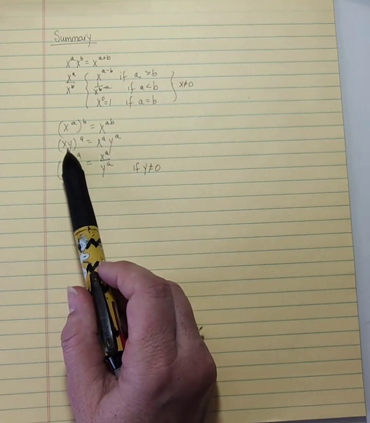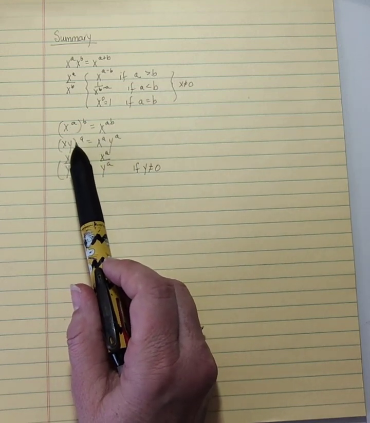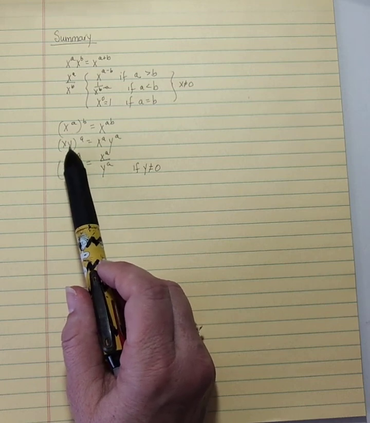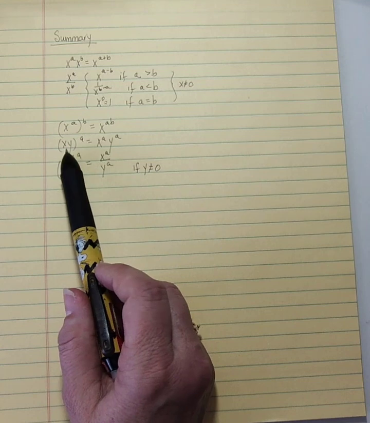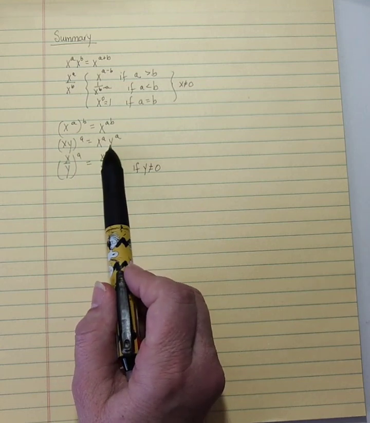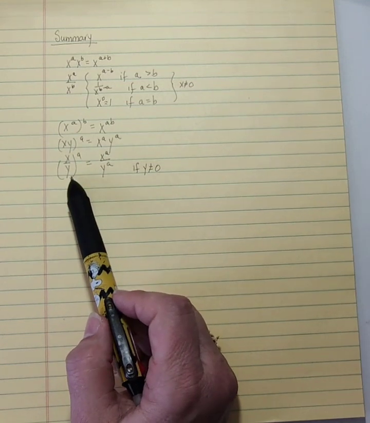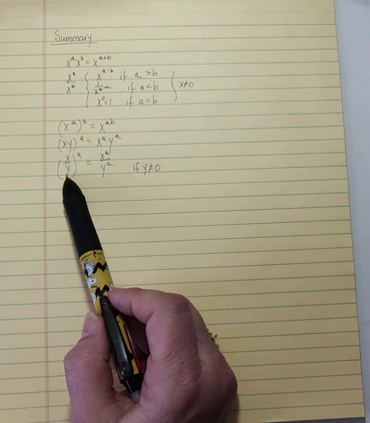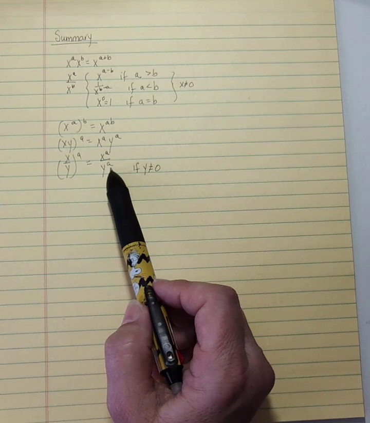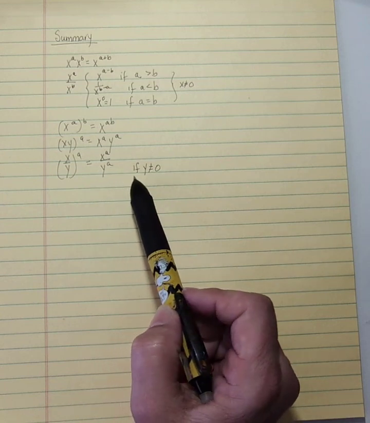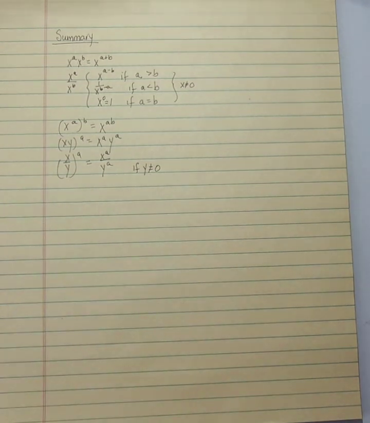If I have xy, or a product raised to a power, then I can put that power on each of the different numbers in that product. So this would be x to the a times y to the a. If I have a division, x over y to the a power, it'd be x to the a over y to the a in the denominator, if y doesn't equal 0.